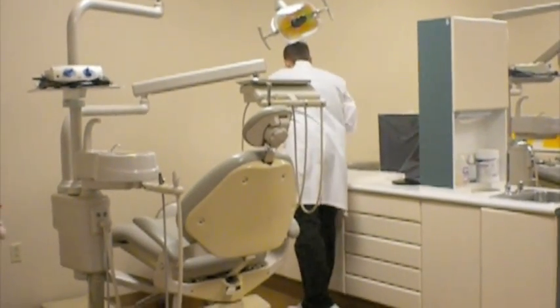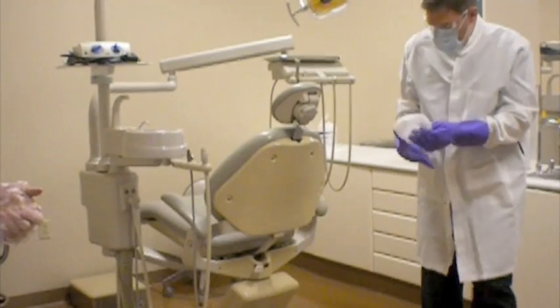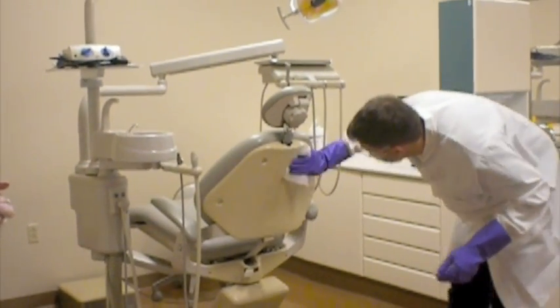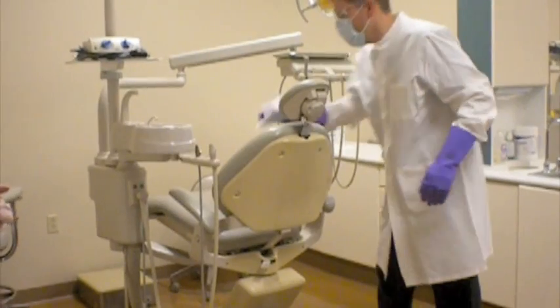Now what he's going to do is change his wipe because the one that he currently has is drying out or becoming soiled, and that's something that you want to look at. Is it soiled? Is it dry? And do I need to change it?